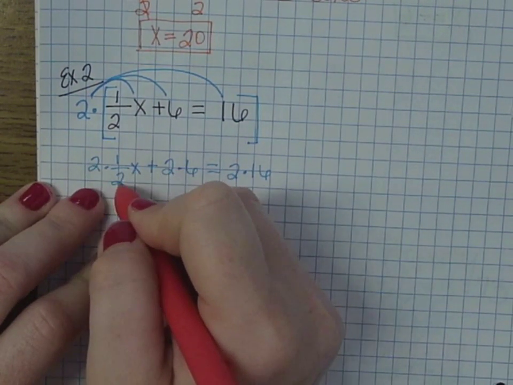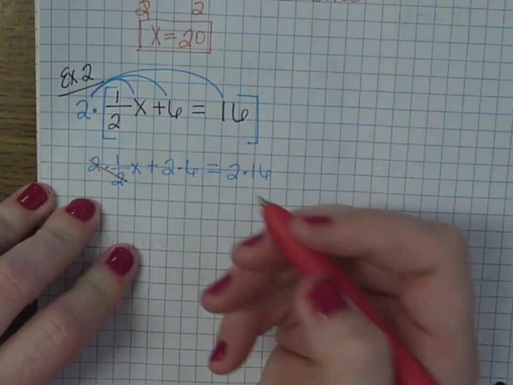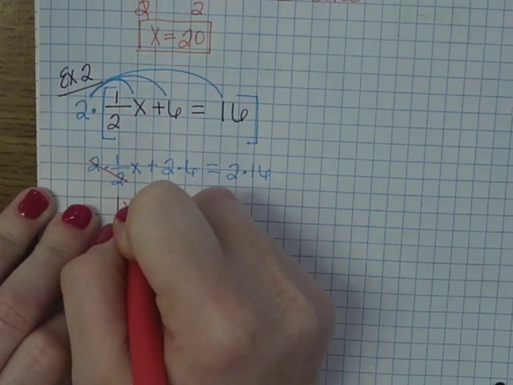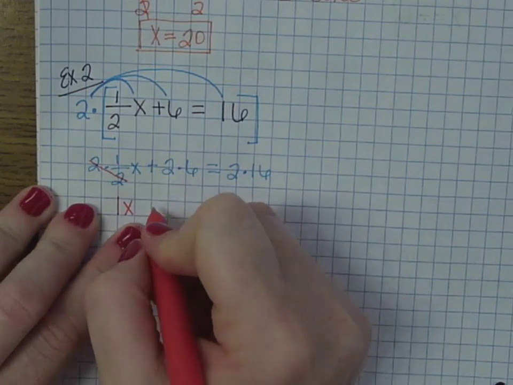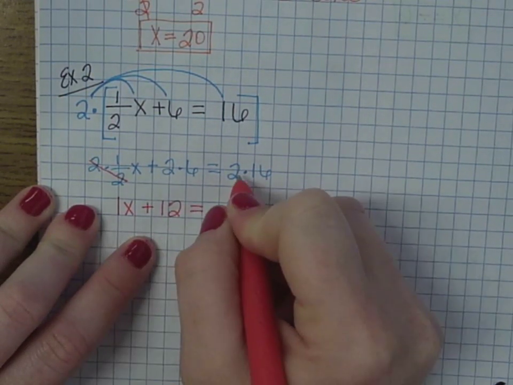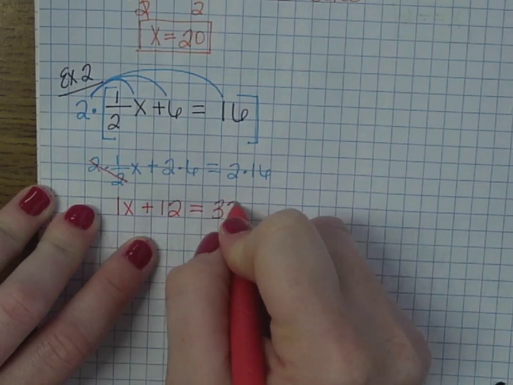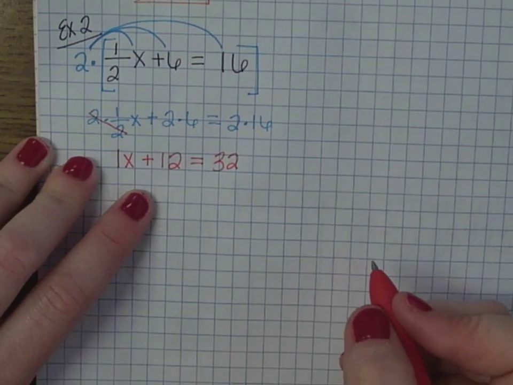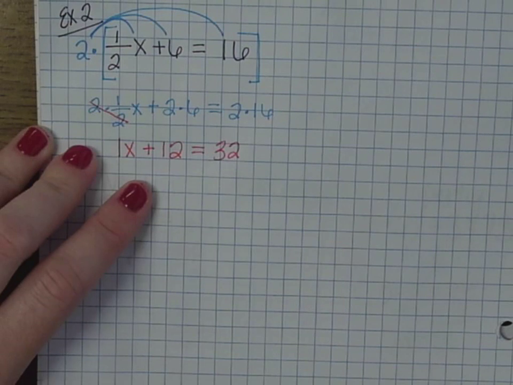So we have a 2 over 2, so then we're left with 1x. 2 times 6 is 12. 2 times 16 is 32. And then we're just going to solve.